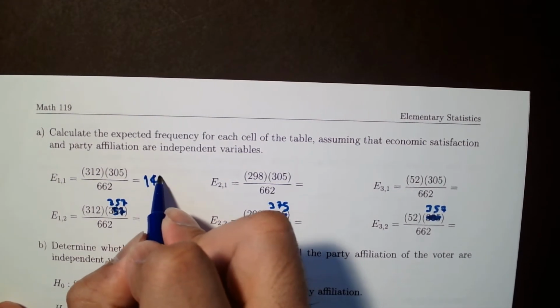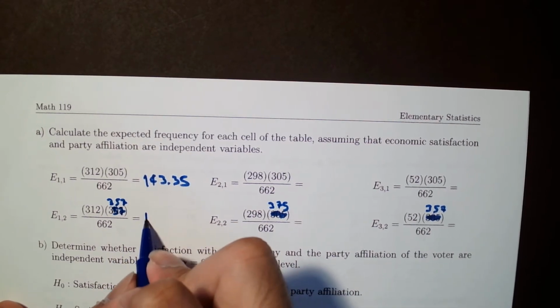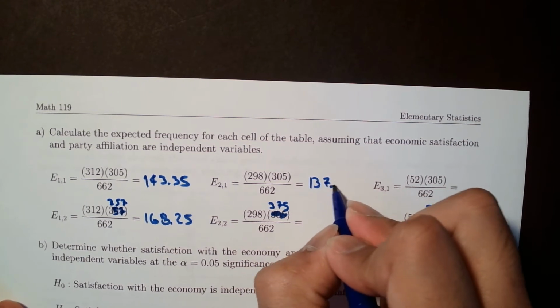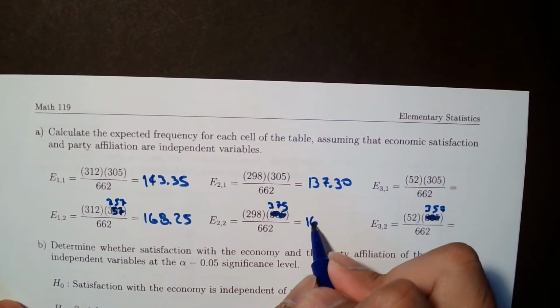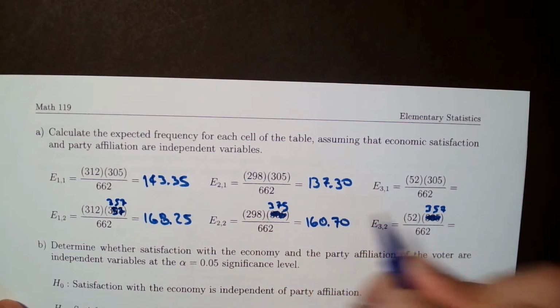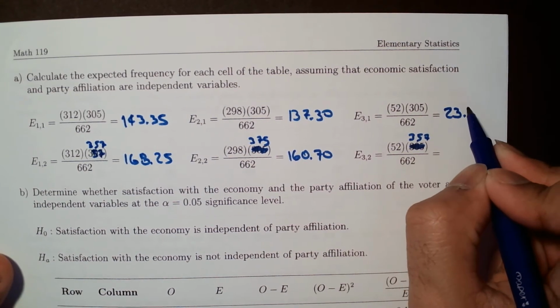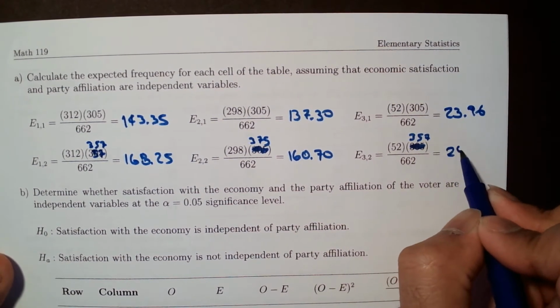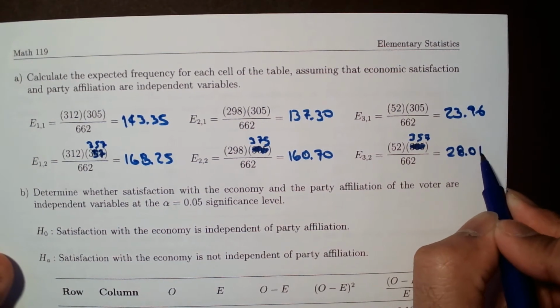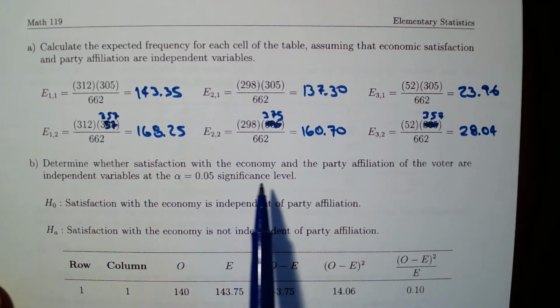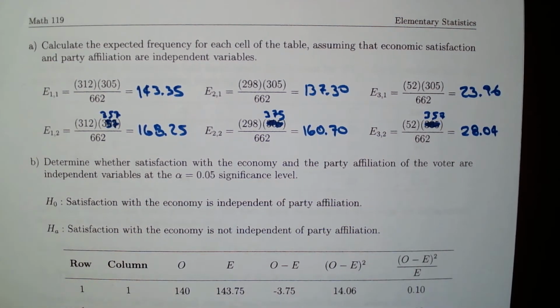Here I get 143.35, 168.25, 137.30, and 160.70. And over here, 23.96 and 28.04. Now let's determine whether satisfaction with the economy and party affiliation of the voters are independent variables at the 0.05 alpha significance level.